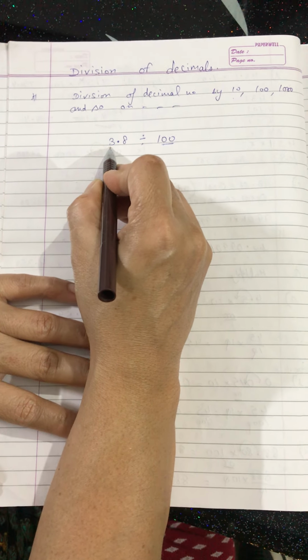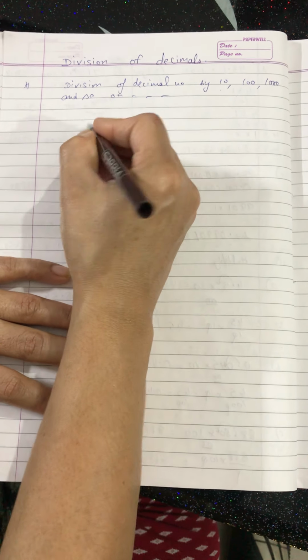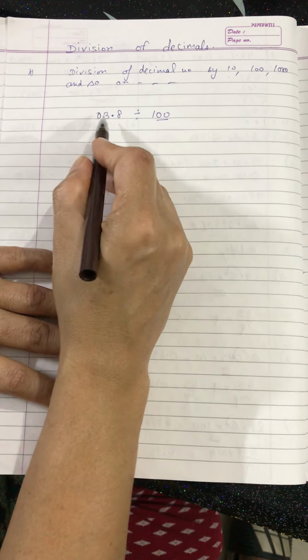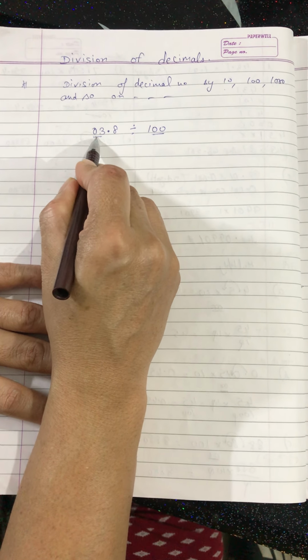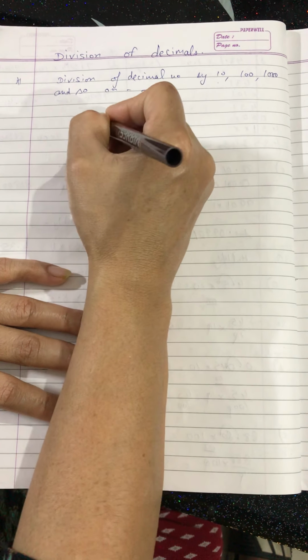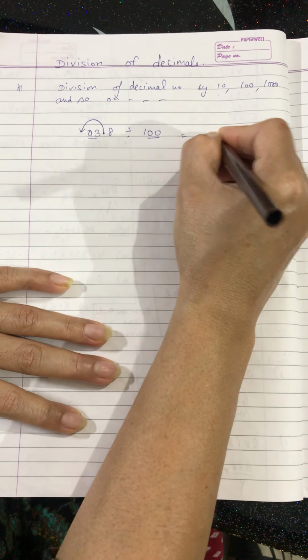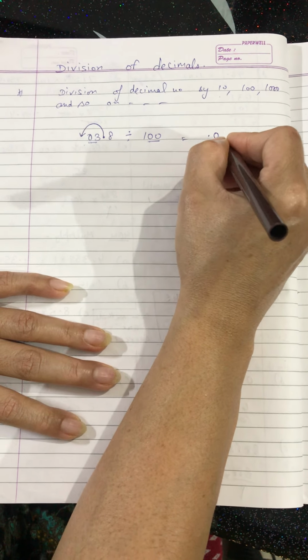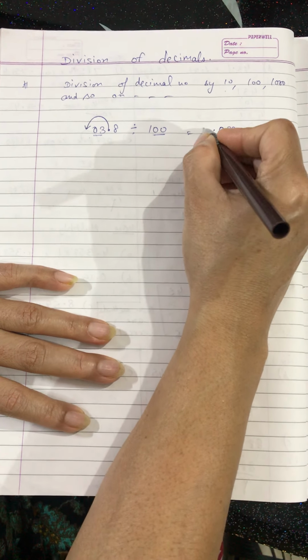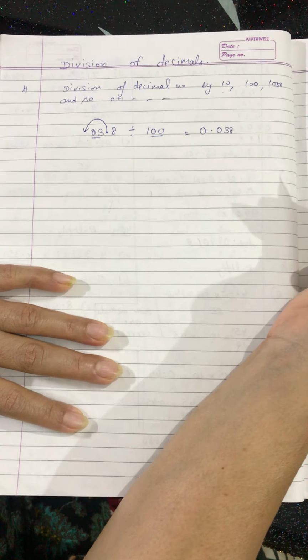Here we have only 1 digit to the left of the decimal. We will put a 0 and make 2 digits before the decimal. Now we will shift the decimal to the left side. Our answer will become 0.038, or you can say .038. Both are correct.